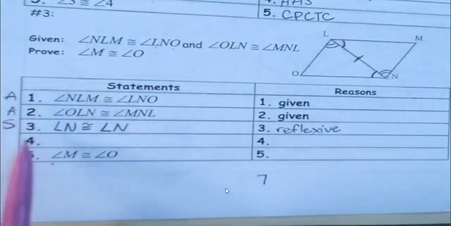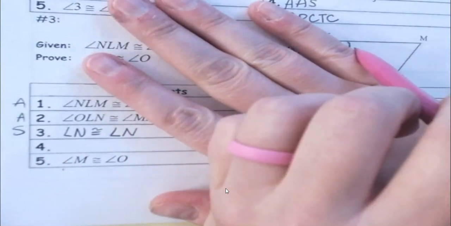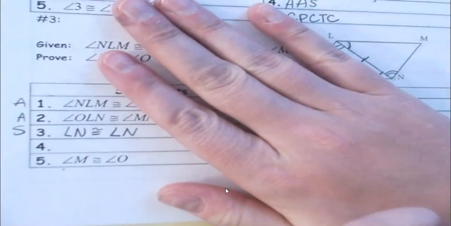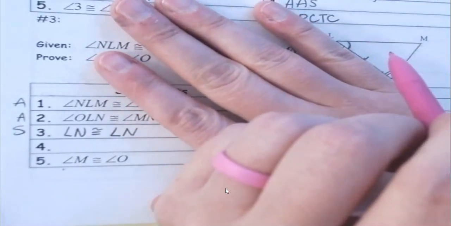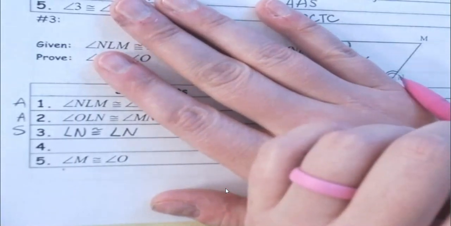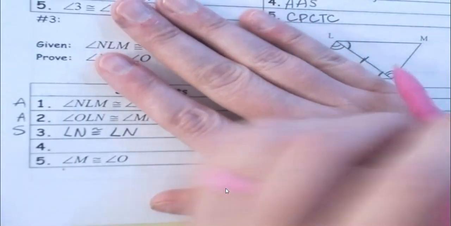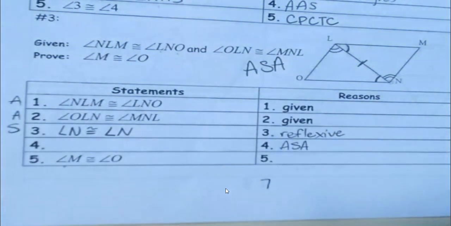And now we have angle, angle, side written here, but if we look at this picture, you've got your angle here. I covered up this bottom triangle, looking at the top right triangle. You've got L, and you've got N, and you've got the side in between it. So this was actually angle, side, angle. So that proves those triangles congruent.